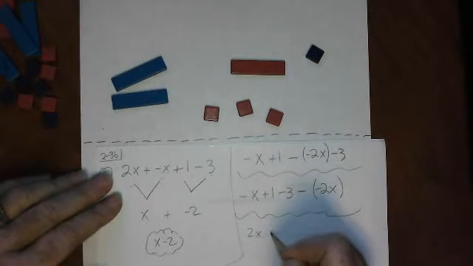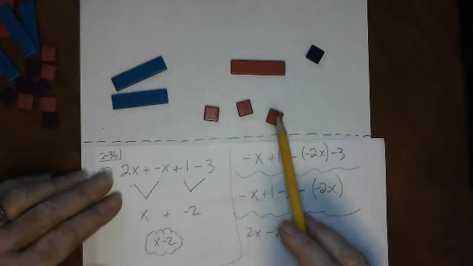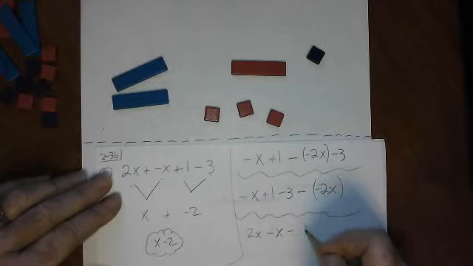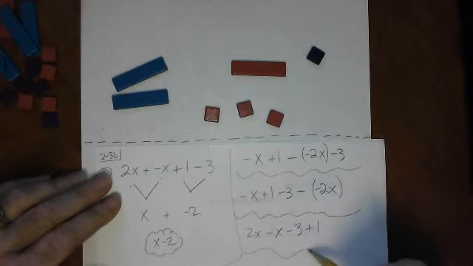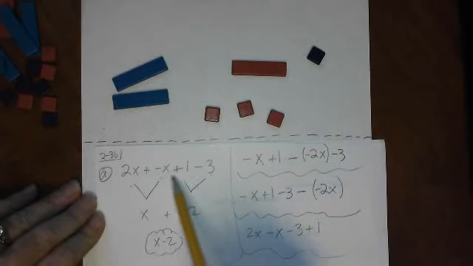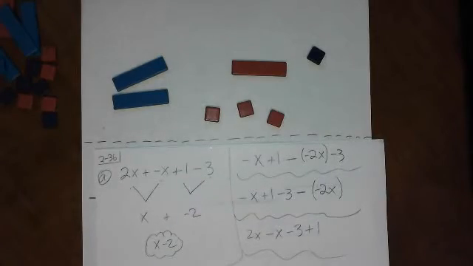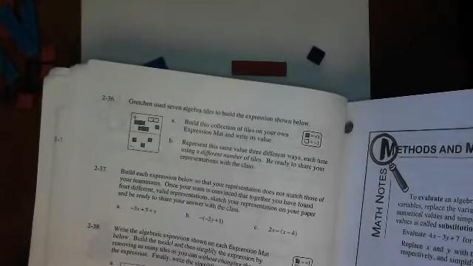I'm going to write minus x just for fun. Minus 3 plus 1. These are 3 different ways to write the original little assortment that was in this picture in your book on 2-36. Okay, so those are different representations.